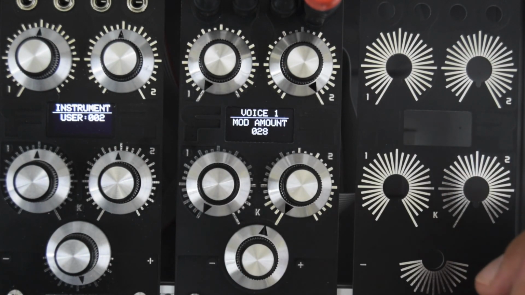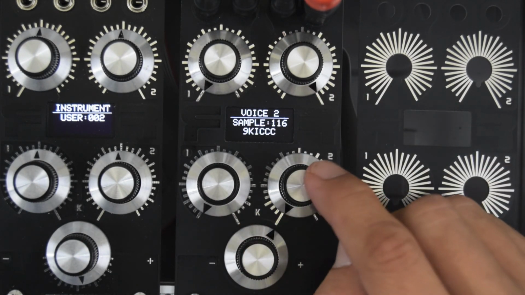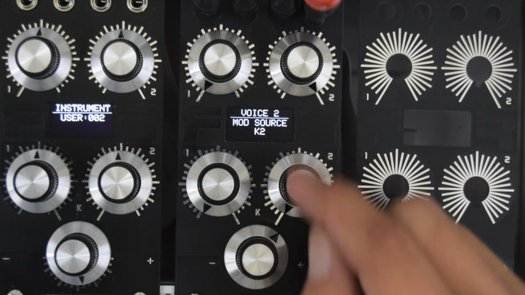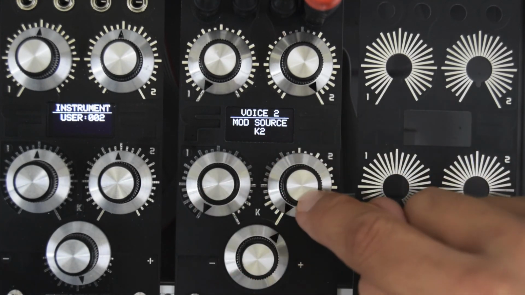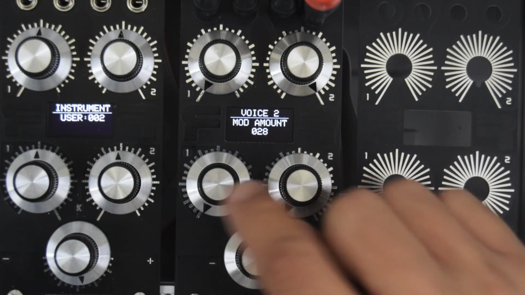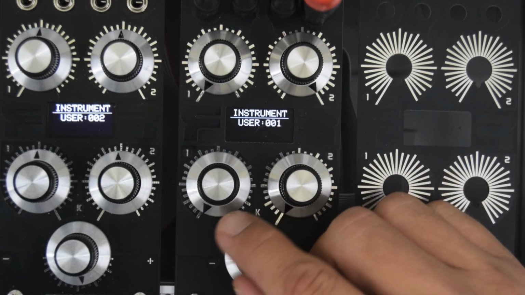And now that we have two voices, we have a similar setup here on voice 2. We start out with the click track from the 909. We've got a modulation source. Instead of K1, we're using K2 to select that. And our modulation amount is the same as the other knob there. So we'll have the same range with each knob.